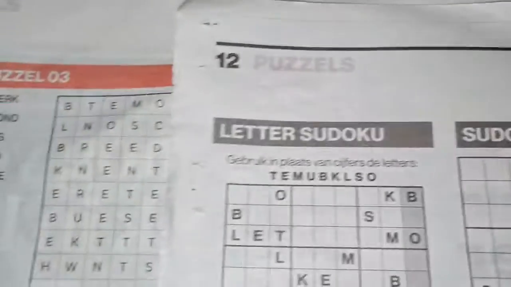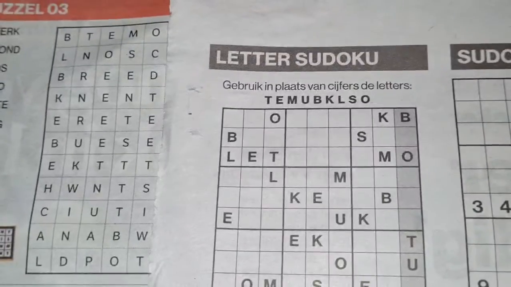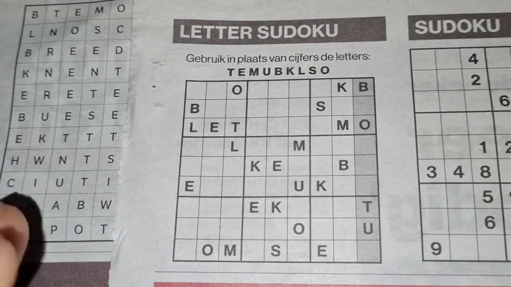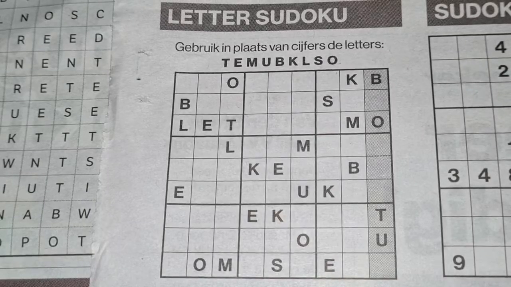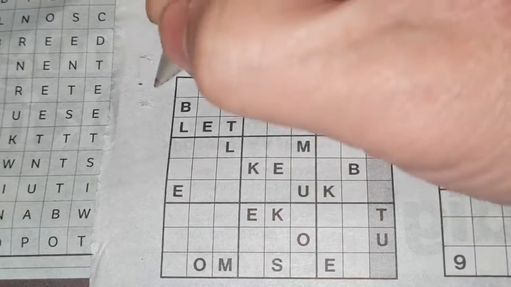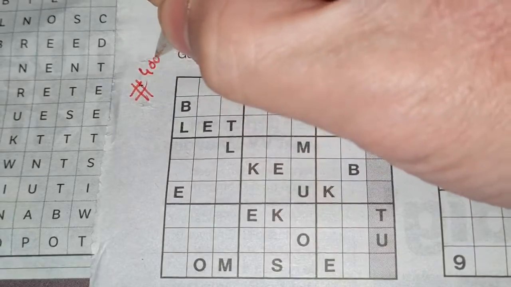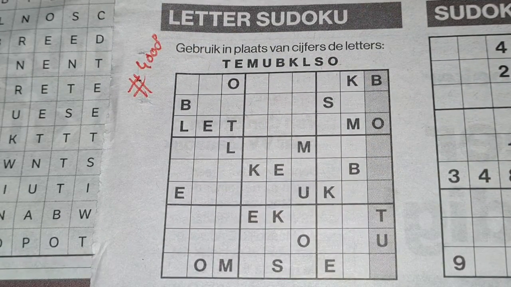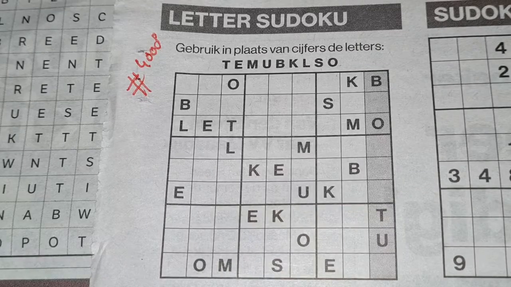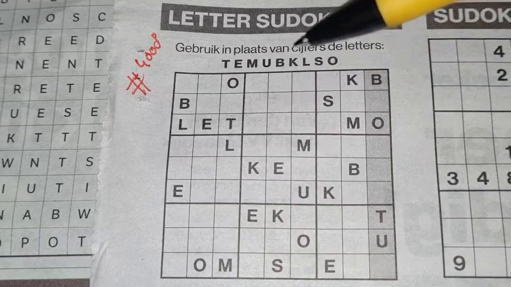Alright, first the letter Sudoku. Yes, the letter Sudoku number 4008. Before I start, I always count the printed digits, in this case letters, I believe 27.